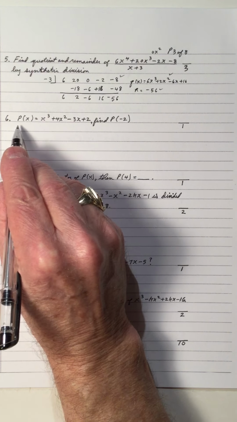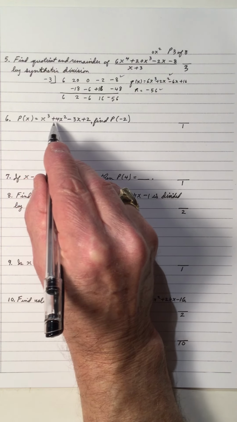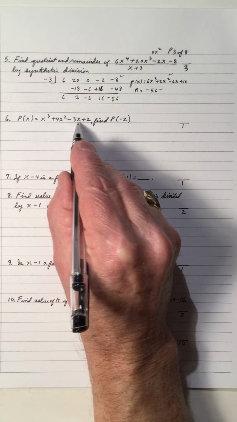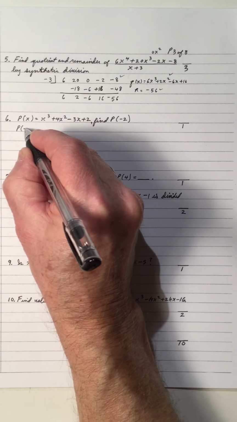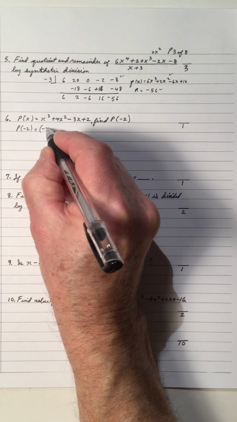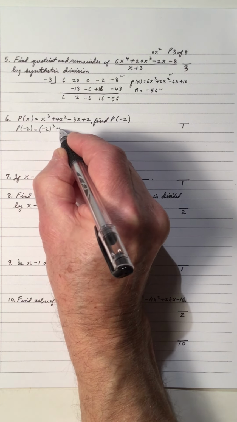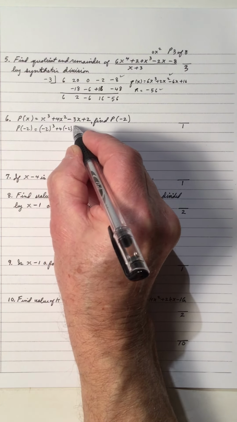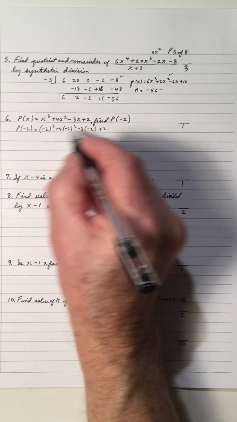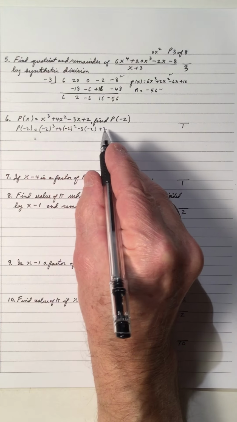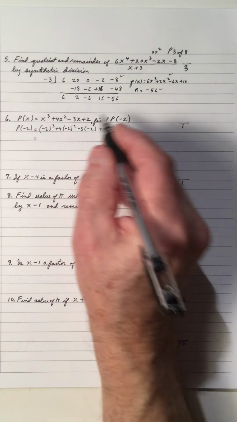It says here, the p of x equals x cubed plus 4x squared minus 3x plus 2. Find p of negative 2. So the p of negative 2 means you're subbing negative 2 in the place of x. So we take our time, sub negative 2 in the place of x. What I'm going to do here is work out each term and then add and subtract at the end.